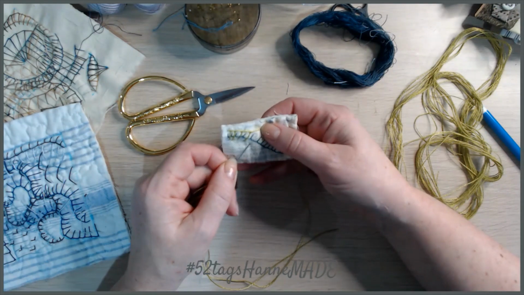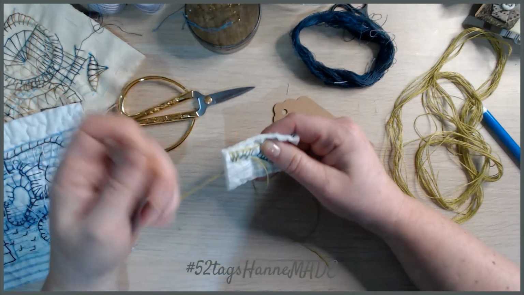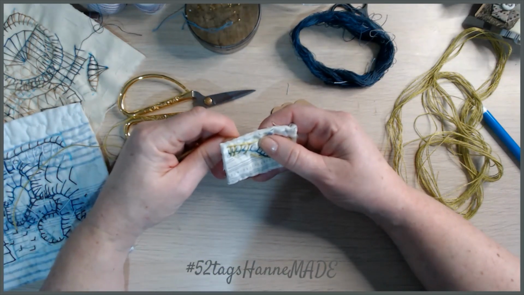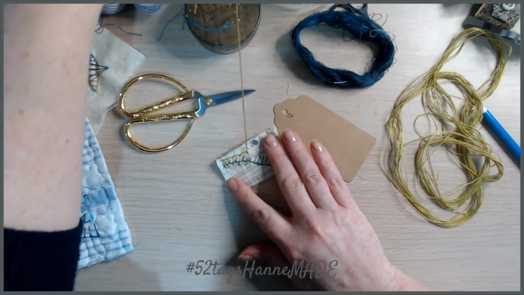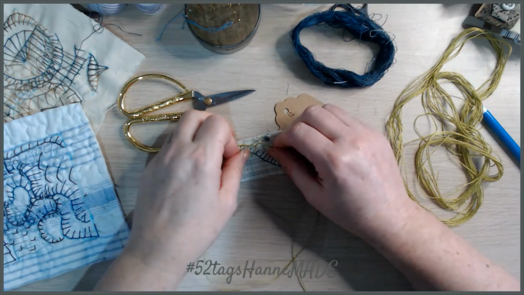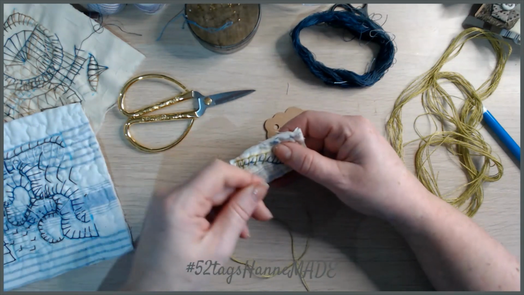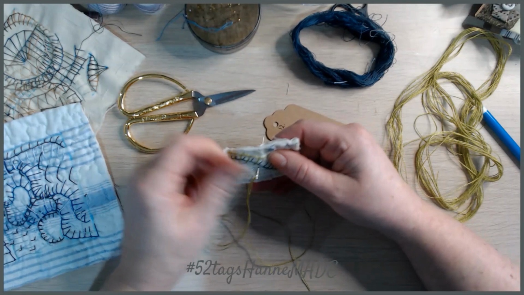You'll notice I'm not going in and out with this because it's a slightly thicker thread. It's just taking that little bit more effort just to pull it through, and if I tried to do it in one go, it would definitely distort everything that I'm doing.